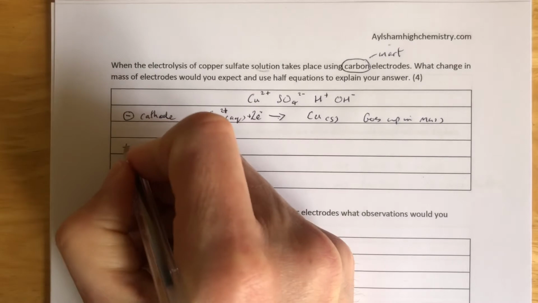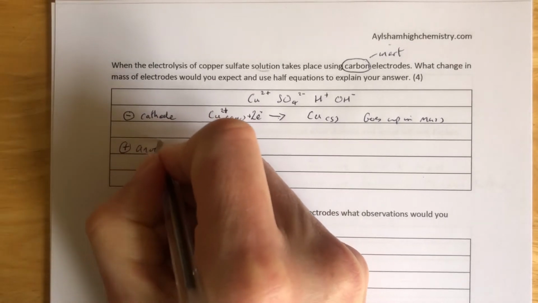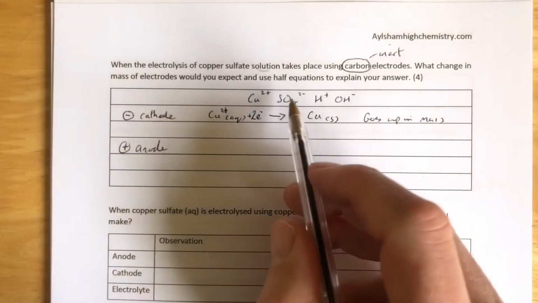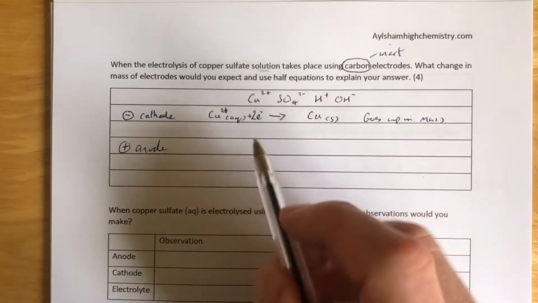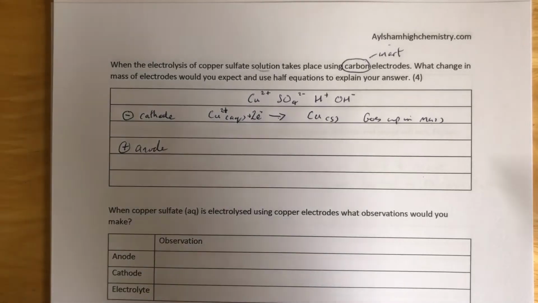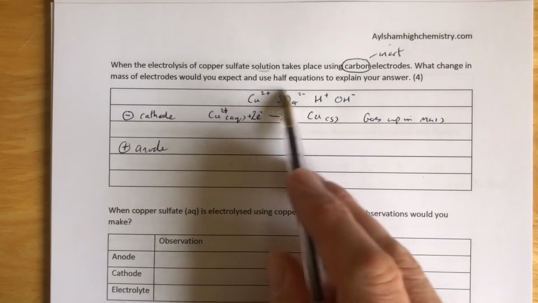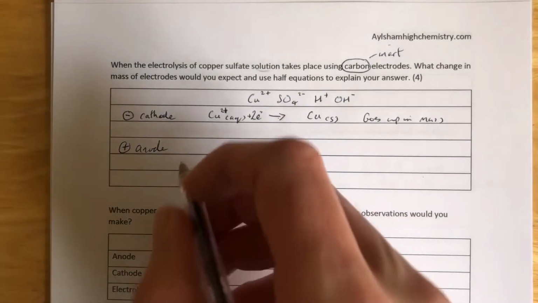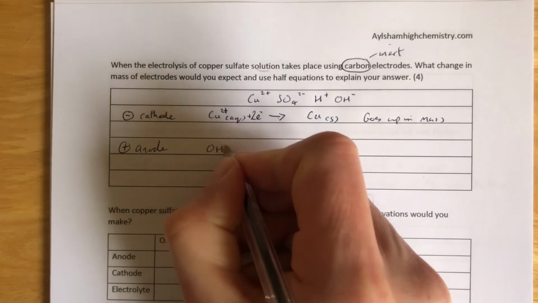Okay, the anode is the positive electrode. The anode, therefore, is going to attract the negative ions, the anions. It's going to attract the sulfate ion, it's going to attract the hydroxide ion. Now, the rule here is if the anion is a halogen, so the halogen group of the periodic table is fluorine, chlorine, bromine, iodine. If the anion is a halogen, that is given off. Okay, now there's no halogen here, this is the sulfate ion. The sulfate ion is not part of the halogen group. So the hydroxide is what's going to be attracted to that anode.